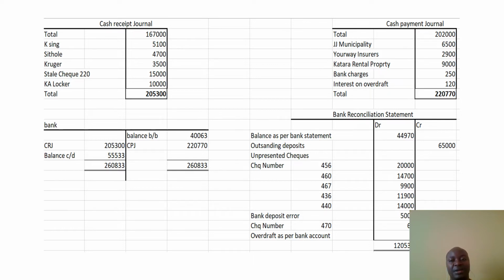And then after that, you prepare a bank reconciliation statement. What do you start with? You start with balance as per bank statement. All right. So you are told that balance as per bank statement was unfavorable, so it should come on the debit side. Here, the 449970 is on the debit side.